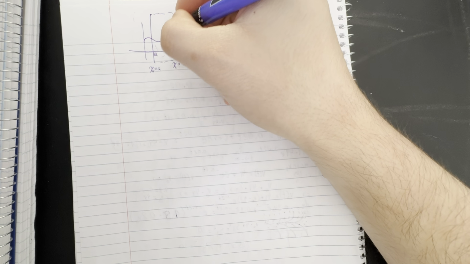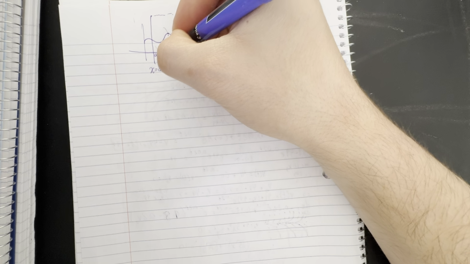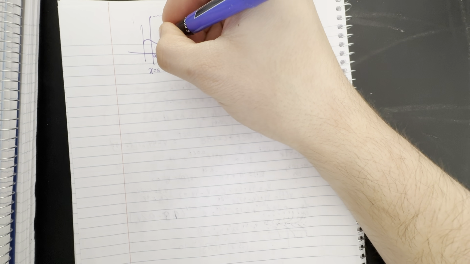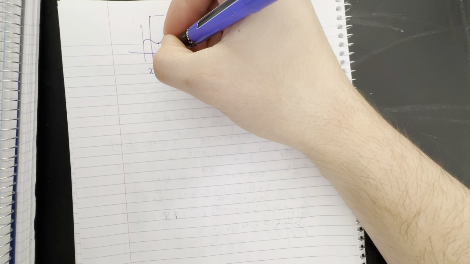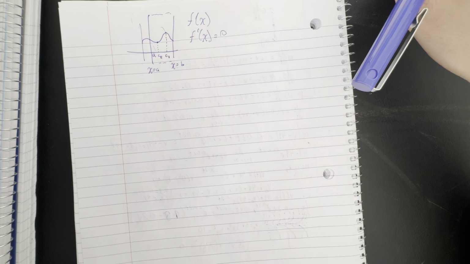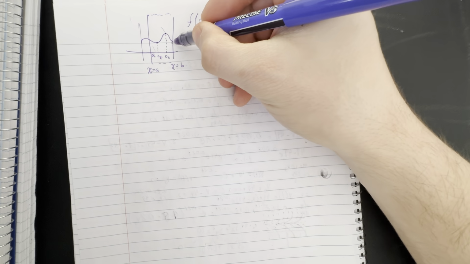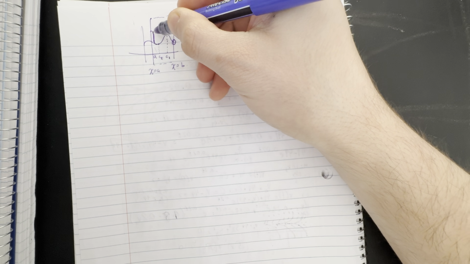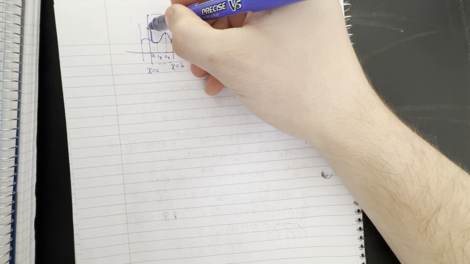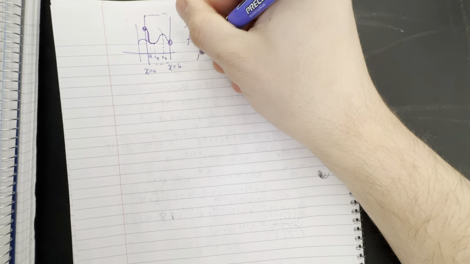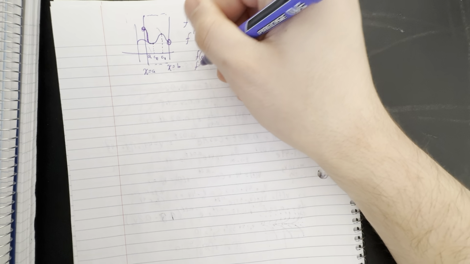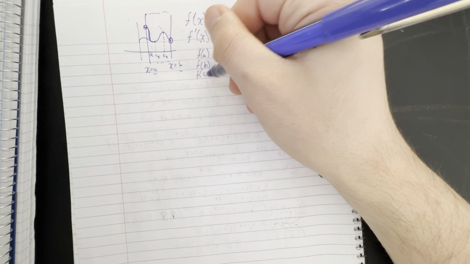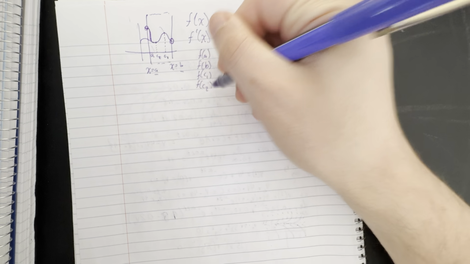So you're going to have one critical value right here, call that C1, and another one right there, call that C2. But in this kind of scenario, you also have to check for endpoints. So let me just redraw this. Let's say the curve looked like that. You're going to have to check your endpoints too. So you're going to take f of a and f of b, these are your endpoints, a and b, and then f of c1 and f of c2.